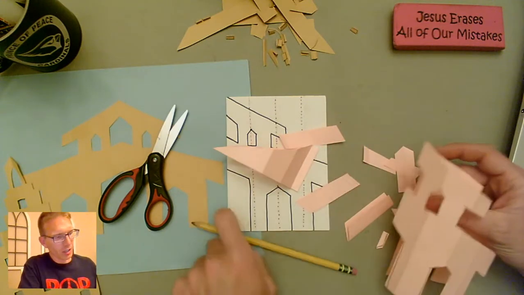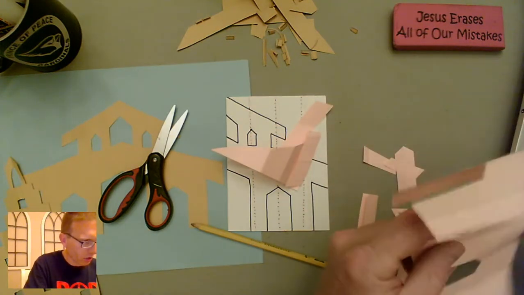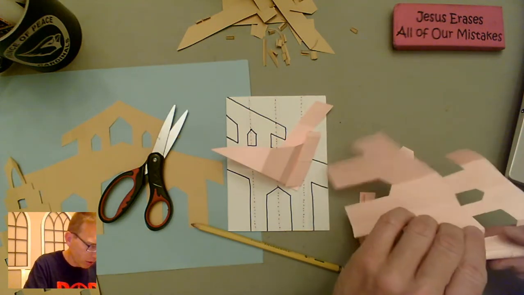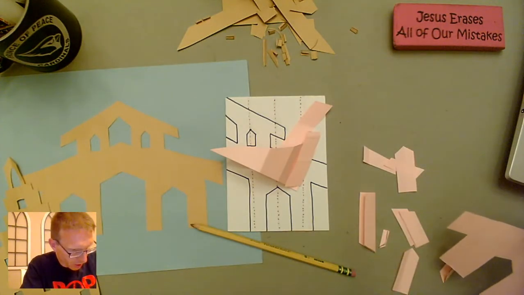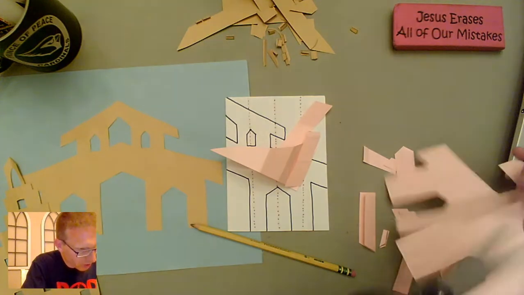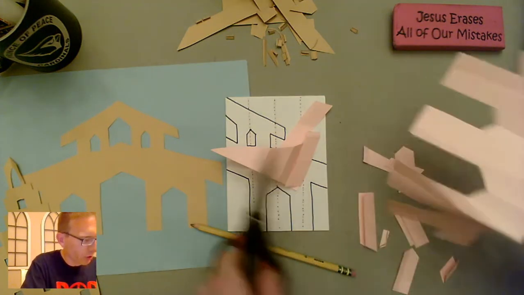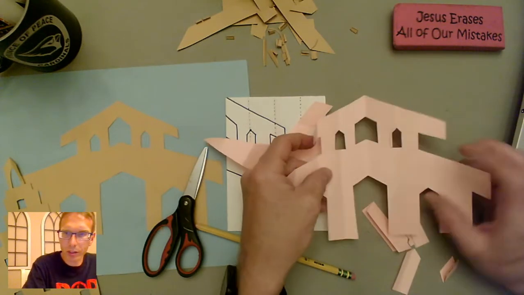And then you can fold it and cut that window out on the other side. If you do it that way, you just want to make sure that you cut far enough out that you get the pencil lines off of there so they don't show up, or you can erase the pencil lines later if they're on the front side of your building.